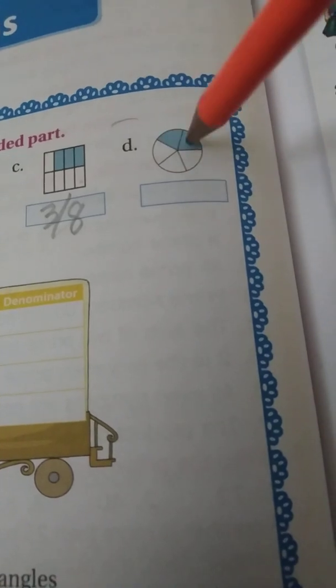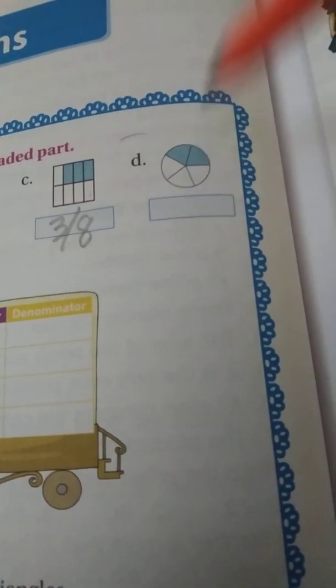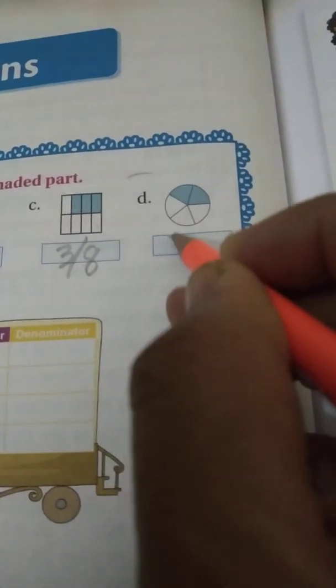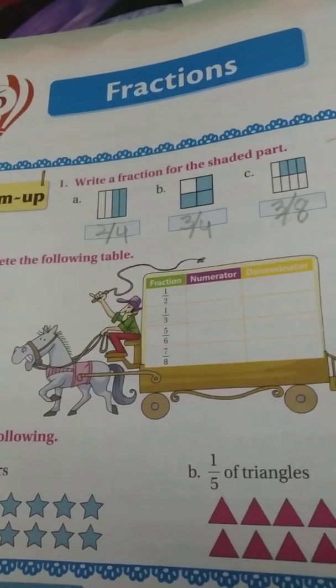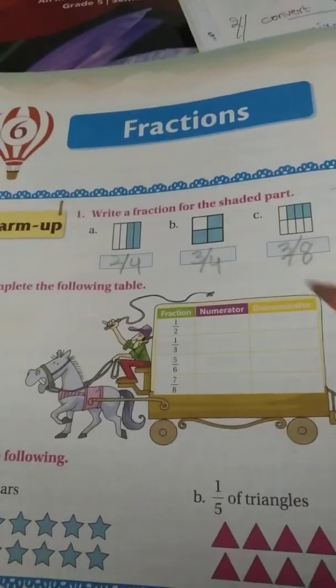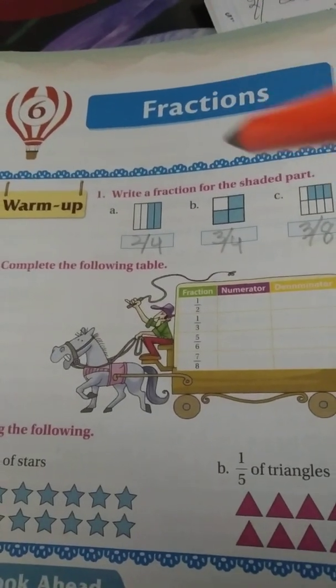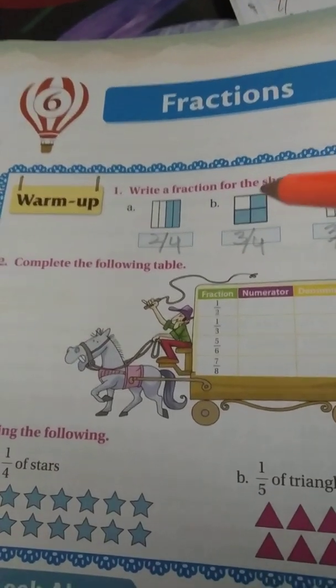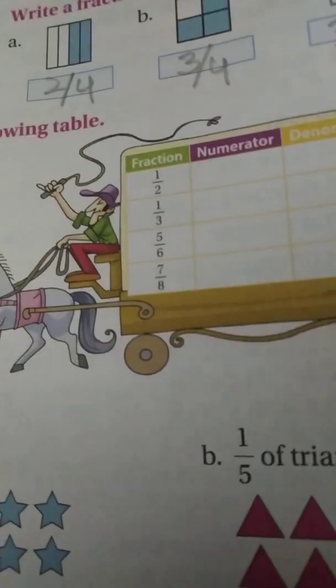See this figure, a circle. How many parts has it been divided into? First let us say 1, 2, 3, 4, 5. Among 5, how many are shaded? 3 by 5. So you recall how we wrote the figure into fraction form. Observing the figure, you write it into a fraction form, checking shaded parts and total parts, isn't it?